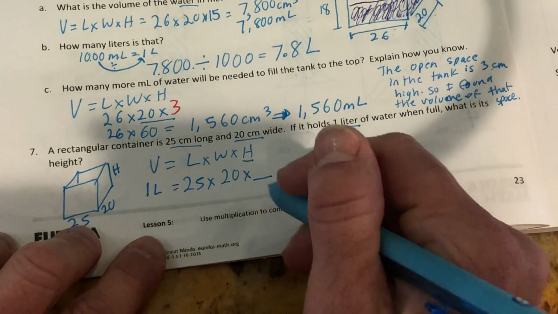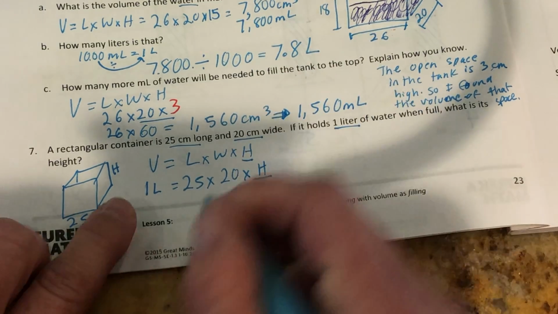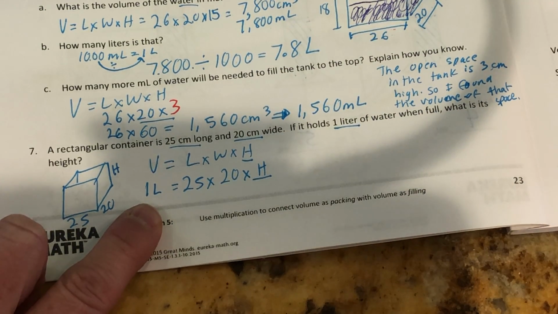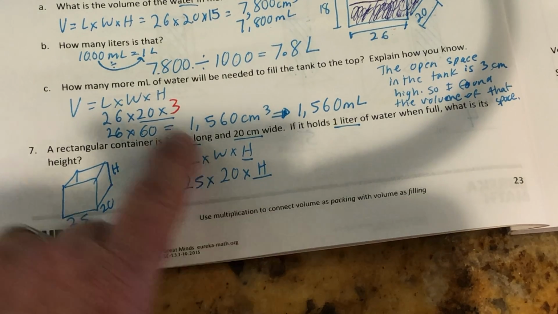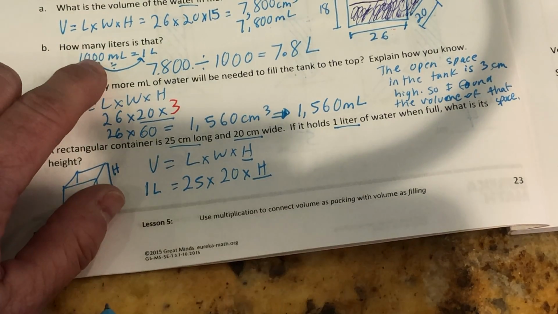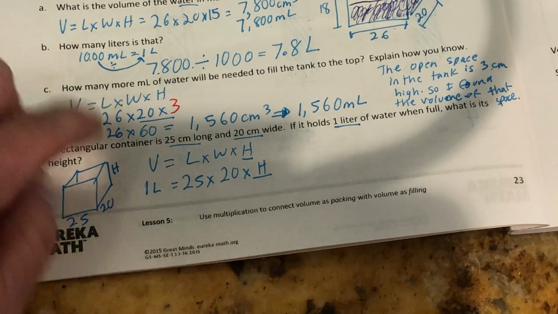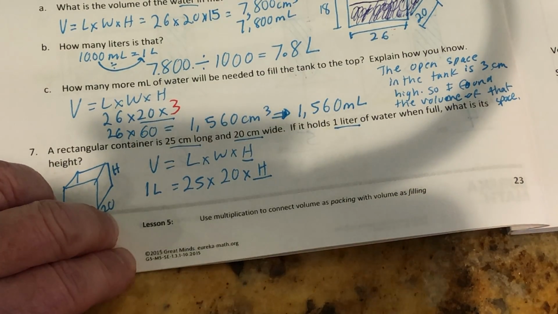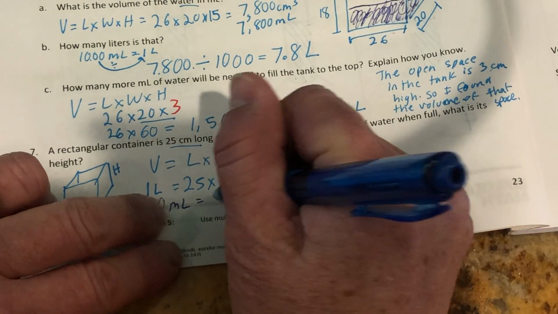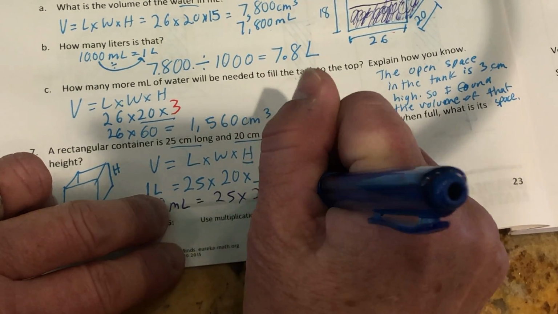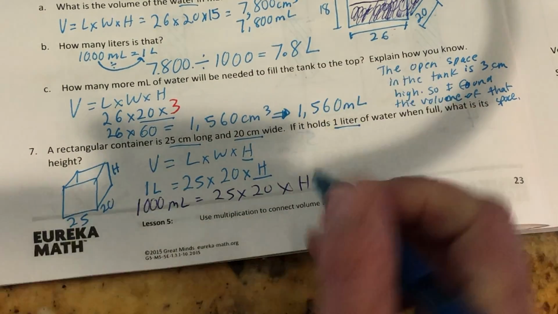Well, instead of just leaving a blank here, we're going to use the letter H, and instead of writing 1 liter, we're going to change that into milliliters, because we know cubic centimeters equals milliliters. So right up here, we know 1,000 milliliters equals 1 liter. So I'm going to change that into 1,000 milliliters equals 25 times 20 times H.